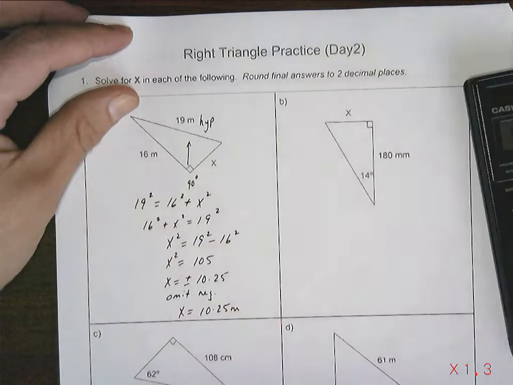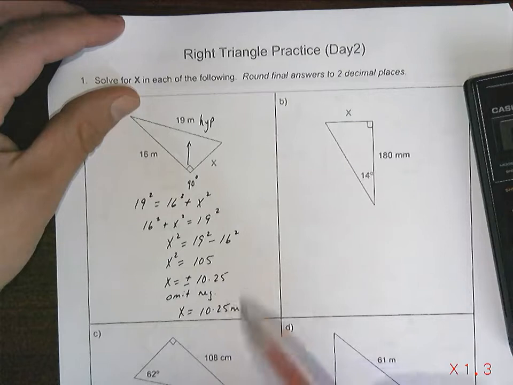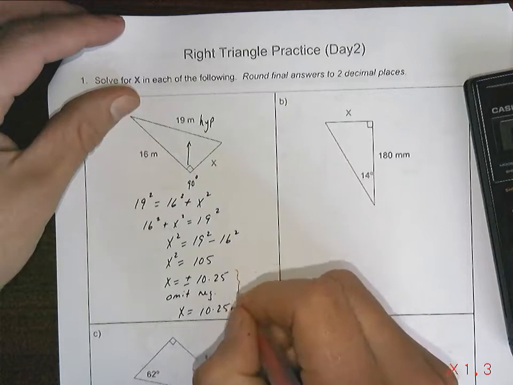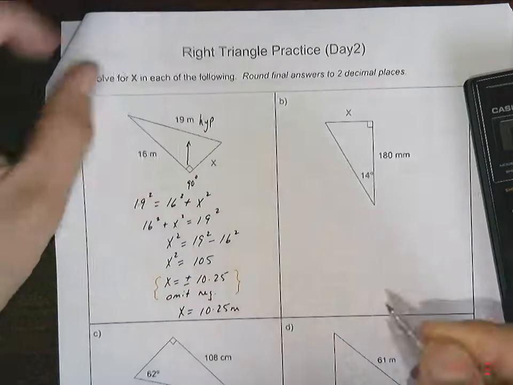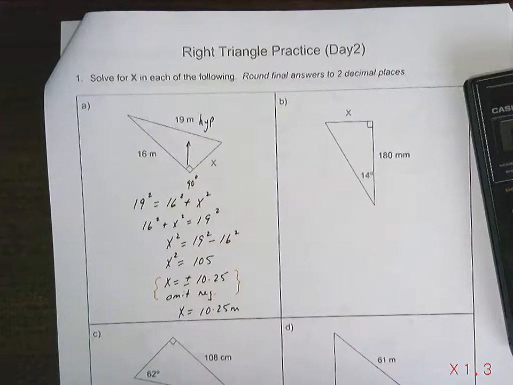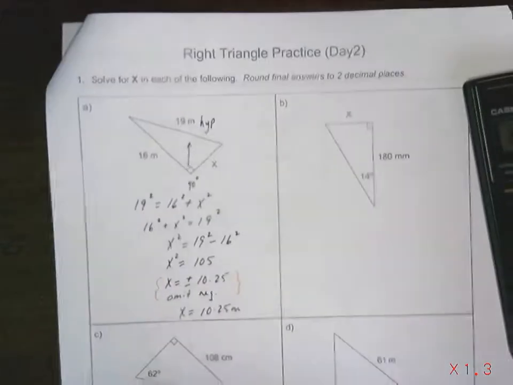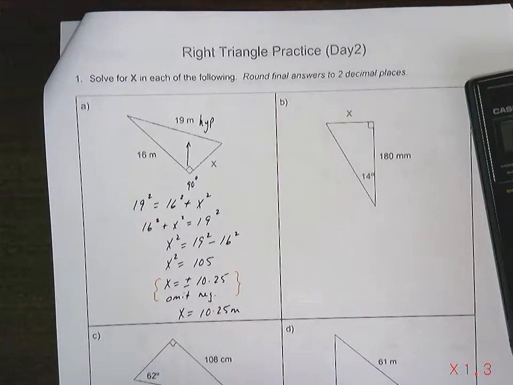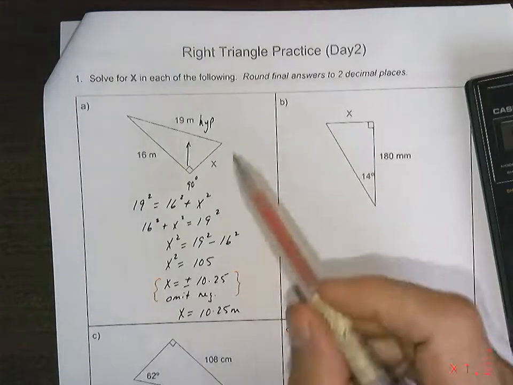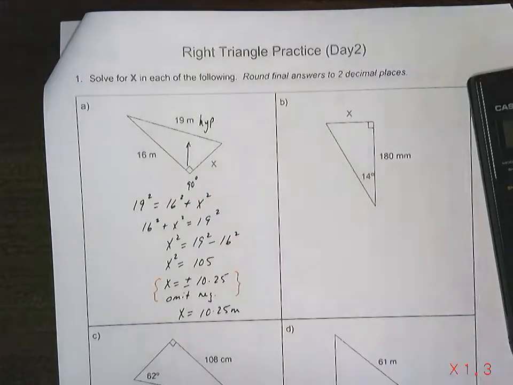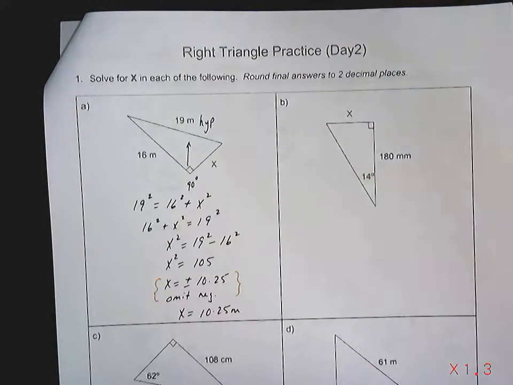And yes, I understand that you're always going to end up with the positive one, that this seems like it's not important, but trust me, it is, and there's a mark for it. And if you don't have it, then you're not going to get that mark. So make sure that you have it, and it shows that we know that there's 2 possible mathematical answers, but because it's a real life problem, only one of them makes sense in this problem.